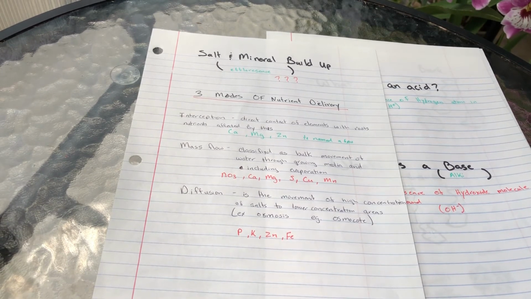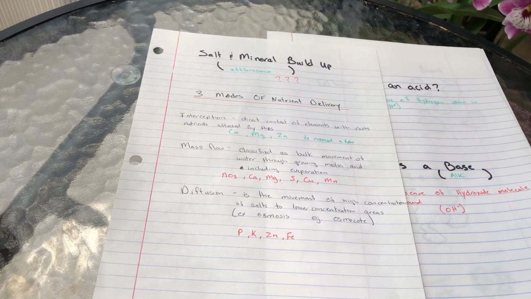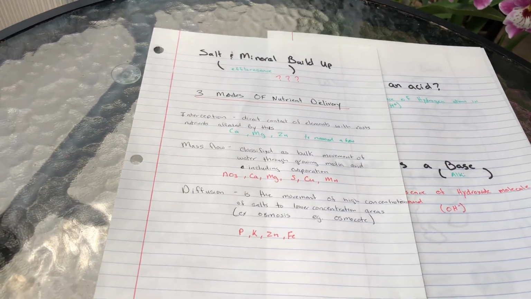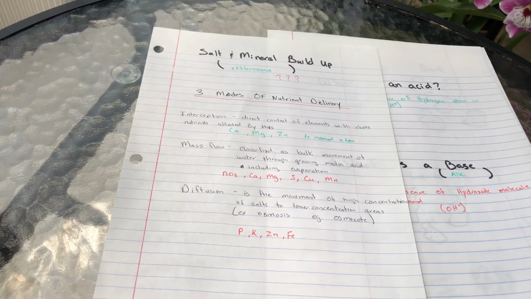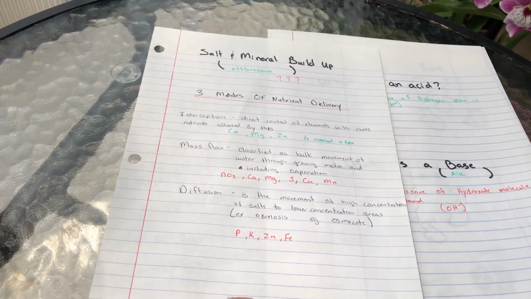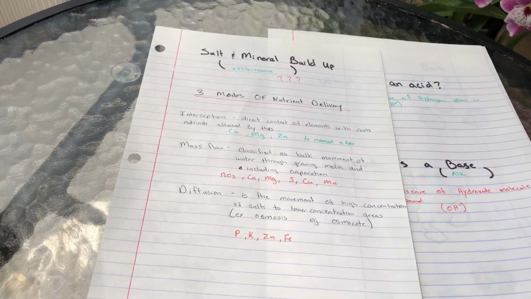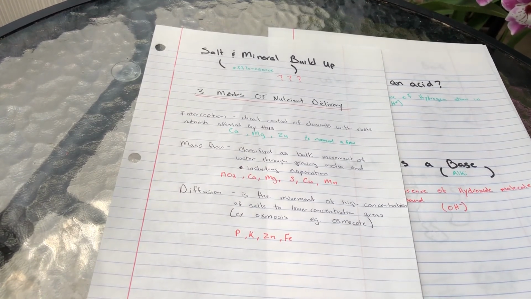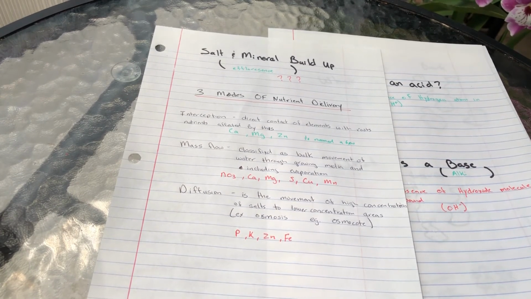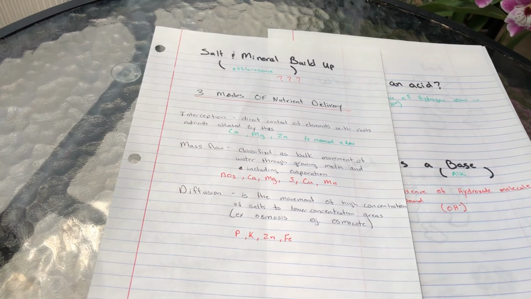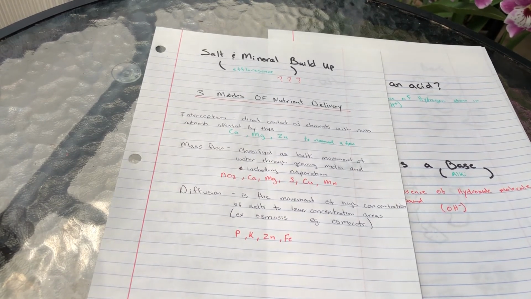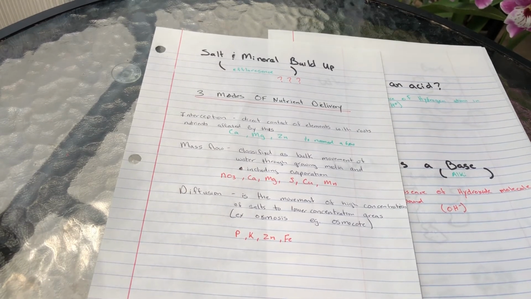Now we have 3 modes of how nutrients are delivered. One is interception, which is direct contact of elements with roots. And some of the nutrients affected by this are calcium, magnesium, zinc, and others to be named. There's mass flow, which is classified as the bulk movement of water through a growing media, and also including evaporation. Things affected by this are nitrate, calcium, magnesium, sulfur, copper, and manganese.